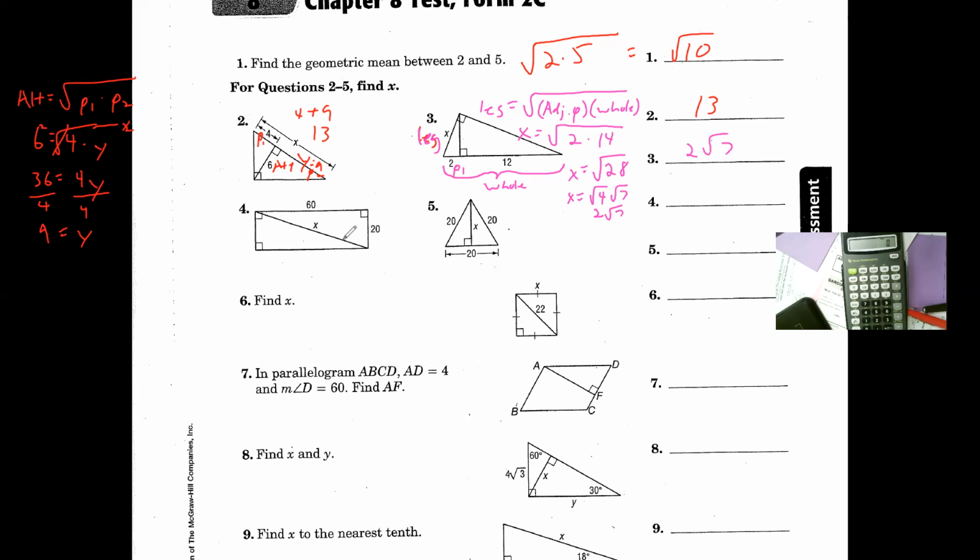All right. On number 4, we have 20 and 16. And we've got to find x. So we're going to plug those into the Pythagorean theorem because this is a right triangle. All right. So x is our c value. So c squared equals a squared plus b squared. So x squared equals 400 plus 3600. x squared equals 4,000.